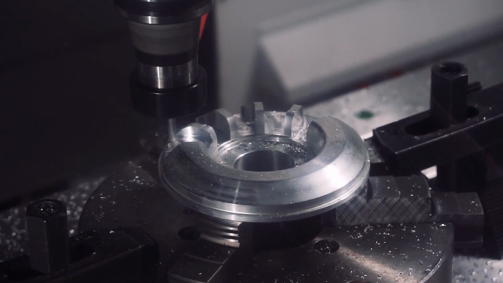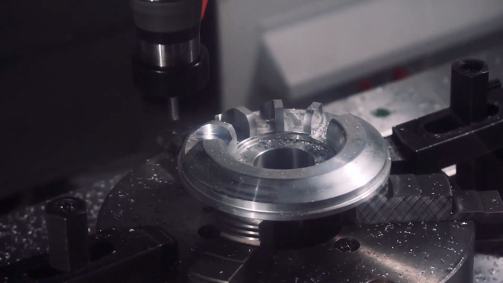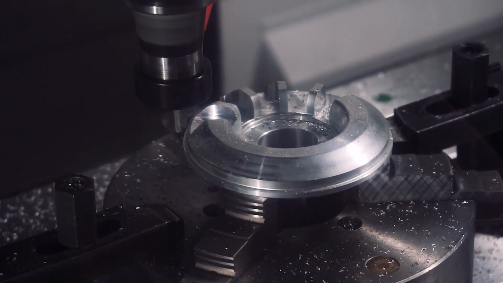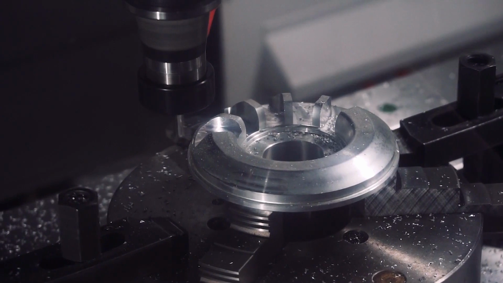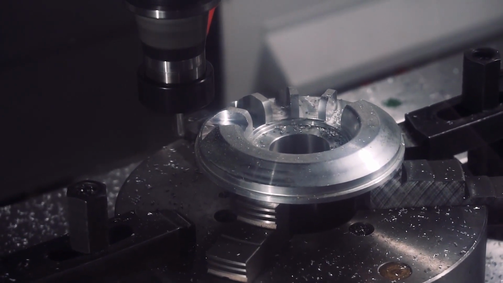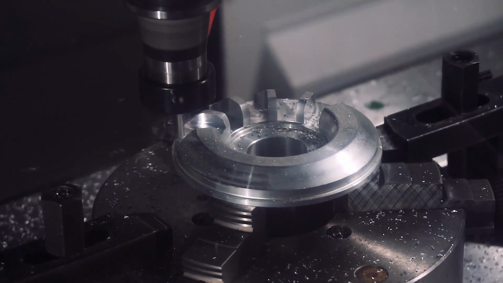What's the benefit of having multiple offsets? If you are machining multiple parts in one job, each part can be assigned its own offset. This allows the CNC machine to accurately relate its coordinate system to multiple parts in different places and complete multiple setups at once.